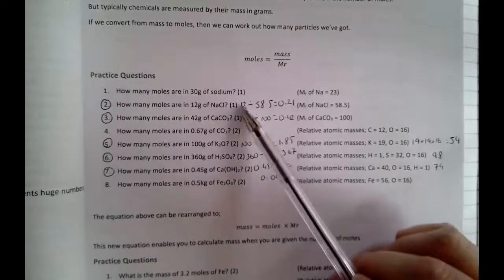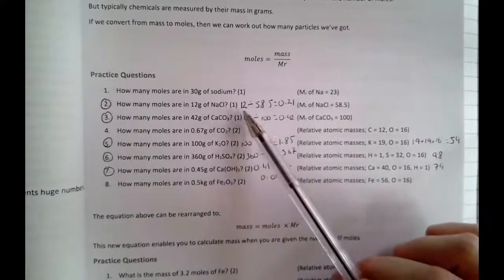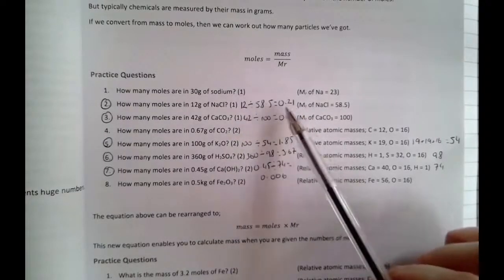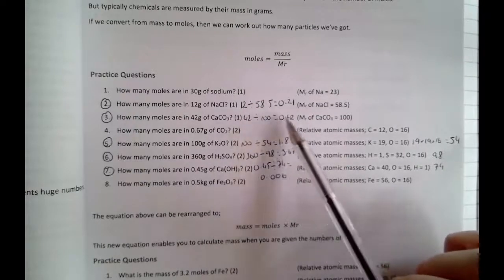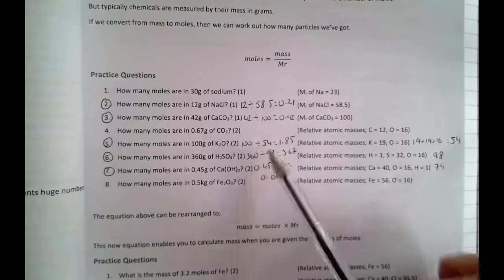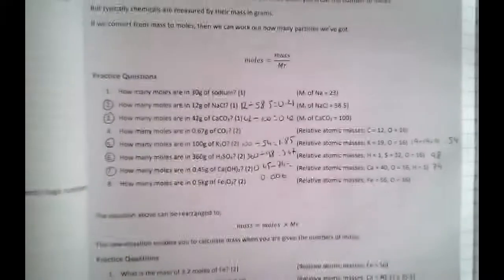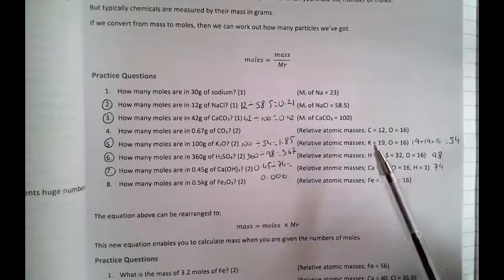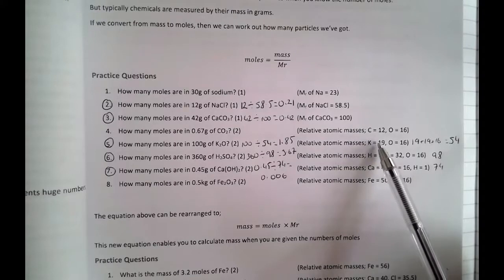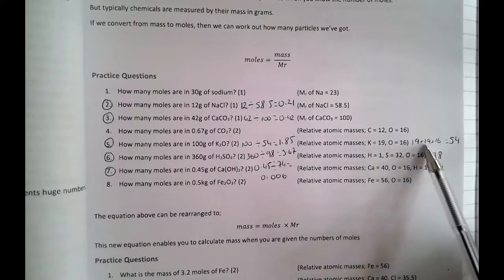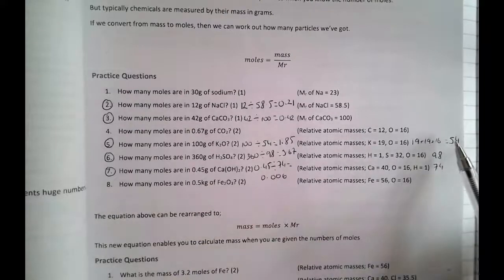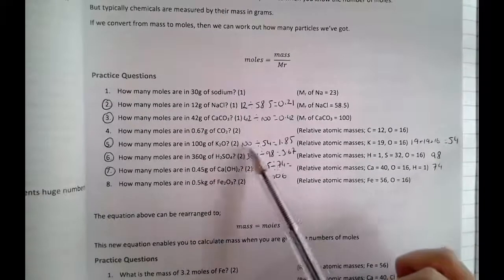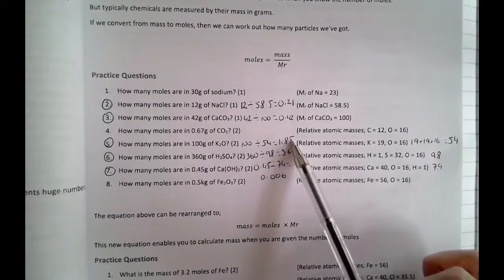Okay, so here are the answers. In question 2, you're given the mass, 12, and you're given the formula mass, so it's just mass divided by formula mass equals moles. 3 is the same, mass divided by formula mass equals moles. In 5, you actually have to calculate the formula mass yourself, so I've given you K2O. Now there's an error here: the atomic mass of potassium is not 19, the atomic mass of potassium is 39. I've used 19 because I'm assuming that you all did, so I have 19 and 16 for K2O, giving me a formula mass of 54, and I've done 100 divided by 54 is 1.85, okay?